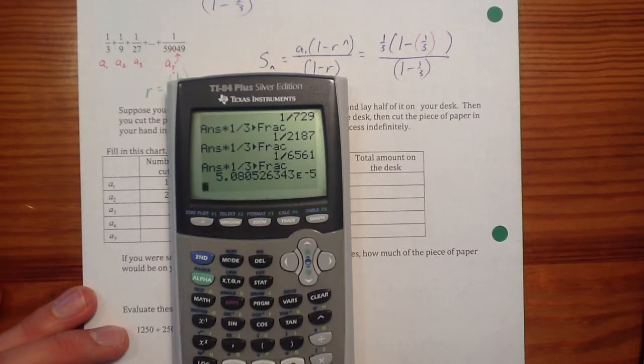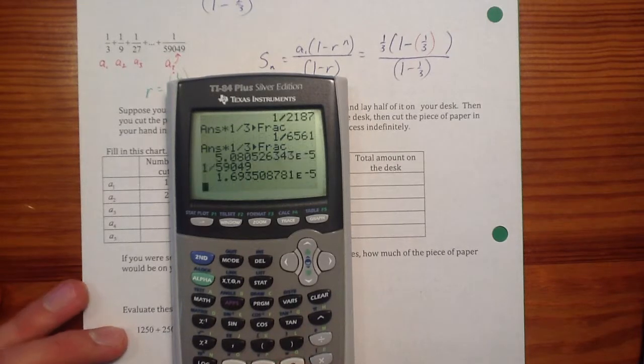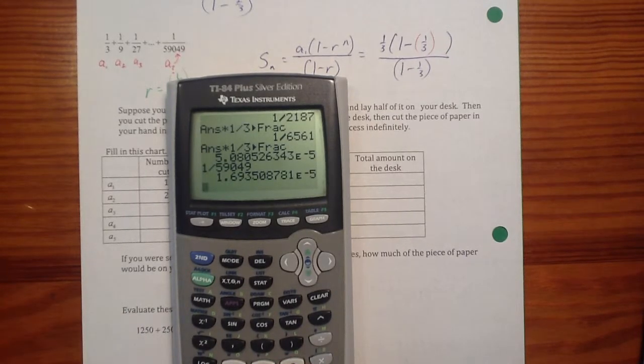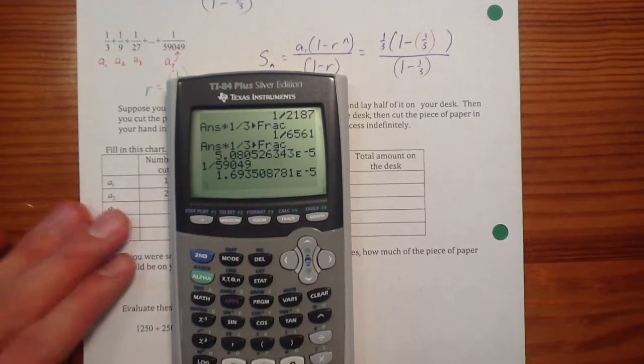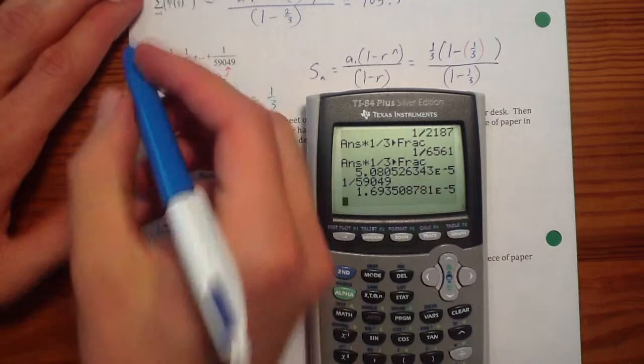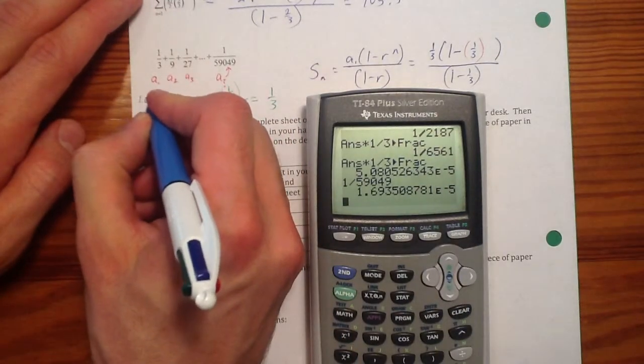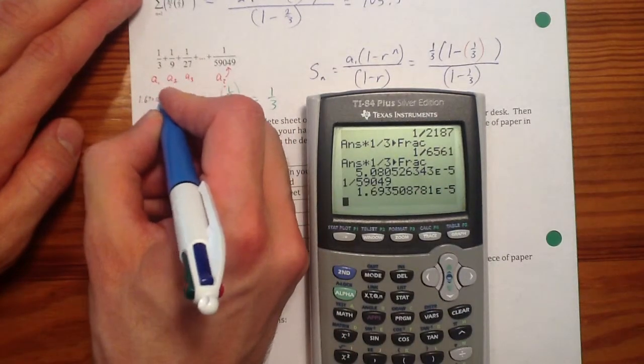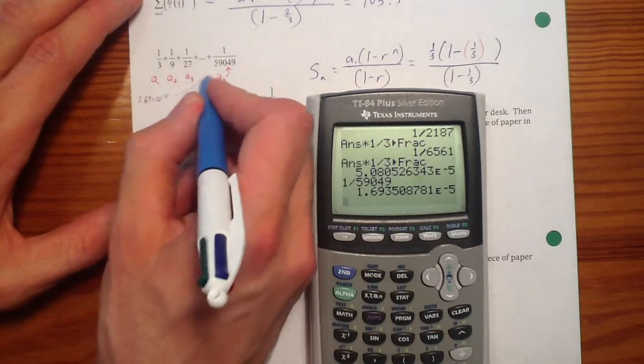And I'm not sure if that's what we're looking for or not. That's okay. Here's what we're looking for. 1 divided by 59049. We're looking for this one. So let's kind of keep that in mind. If you want to, you can scribble it on the edge of your paper. We're looking for this guy right here. We're looking for 1.69 times 10 to the negative 5. In case you're wondering what in the world that is, that's this one right here.